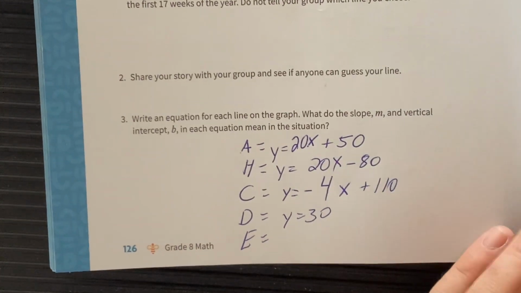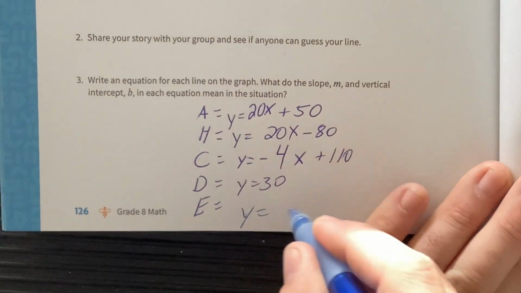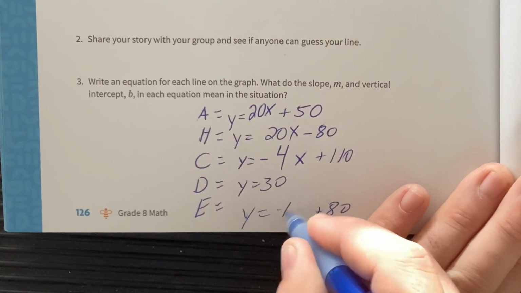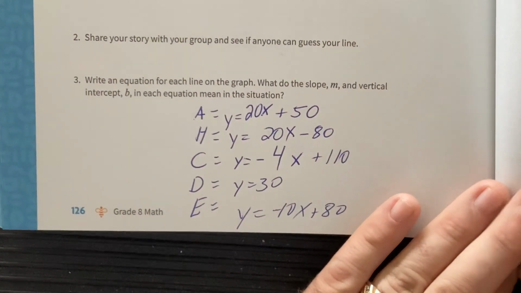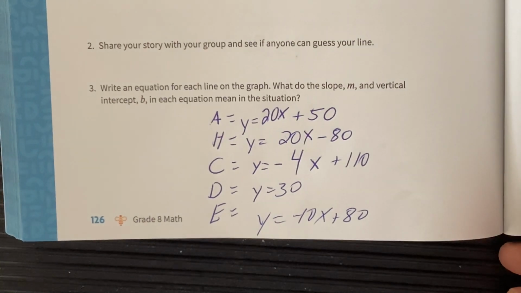E, Bethany, what do you got for that one? It starts with $80 and then losing $10 per week. Okay. Spending $10 a week on something, starting with $80. That looks good. So be ready to describe that. Be ready to write those equations.